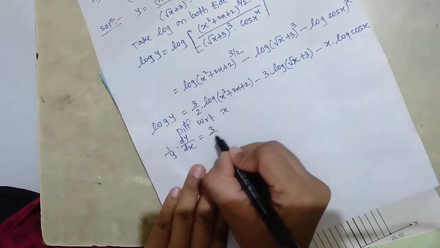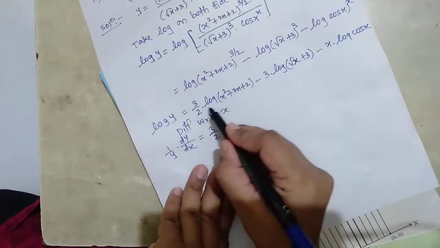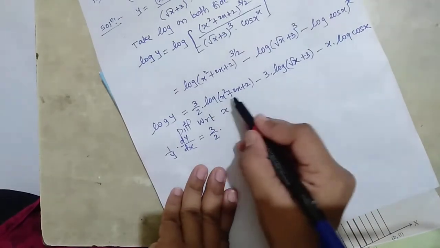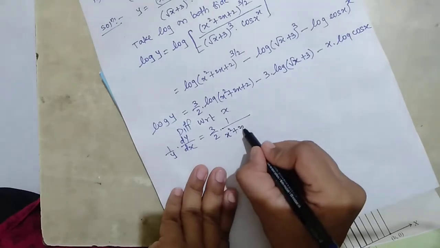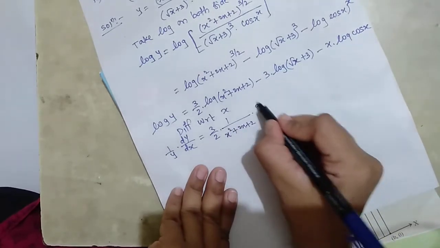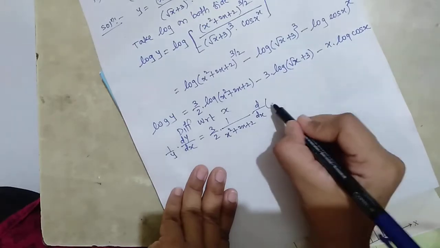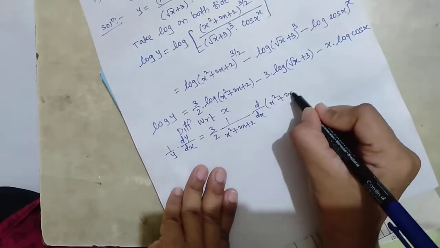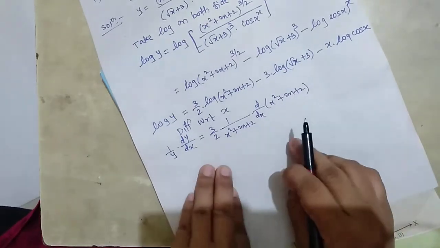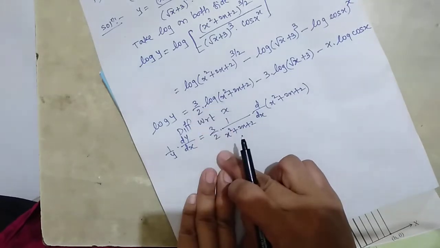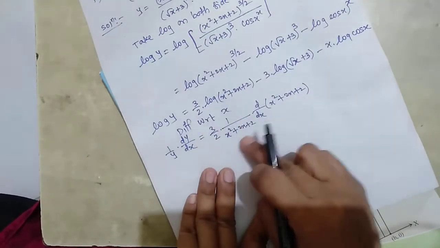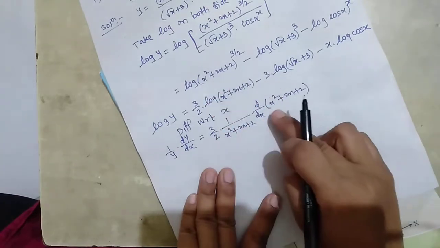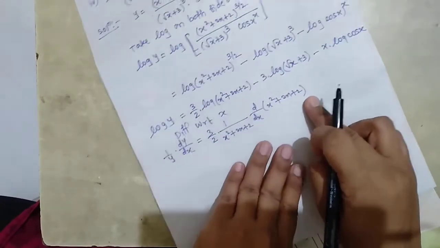3 by 2, scalar taken outside, derivative of log. The derivative of log is 1 upon x square plus 2x plus 2 into derivative of x square plus 2x plus 2.